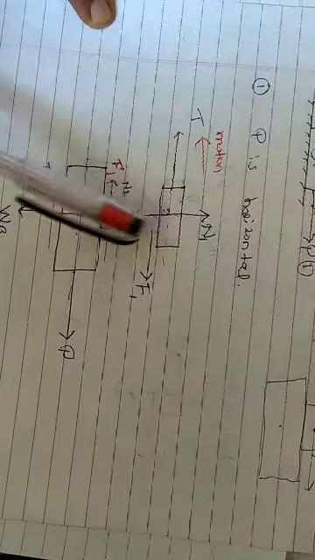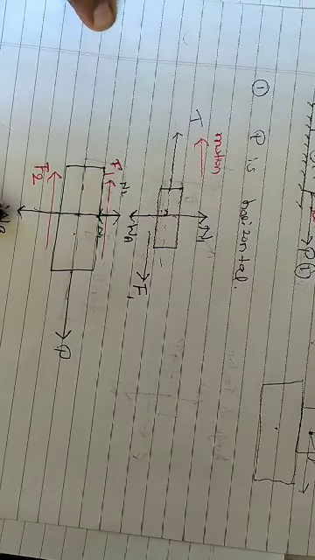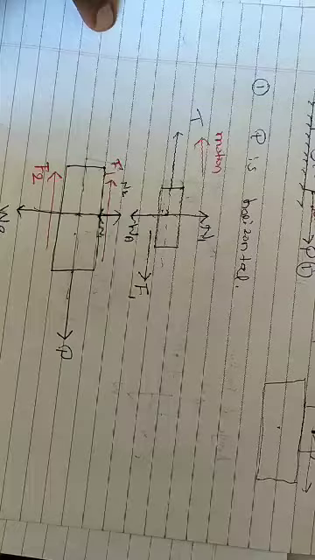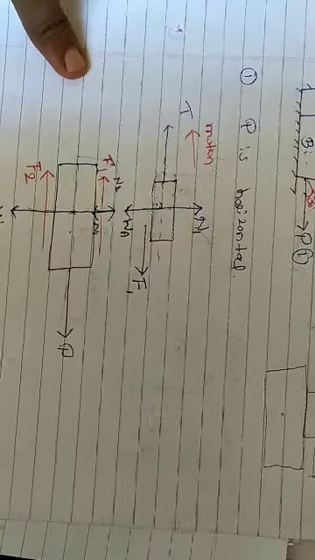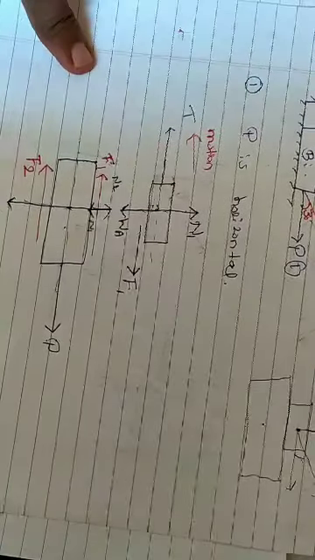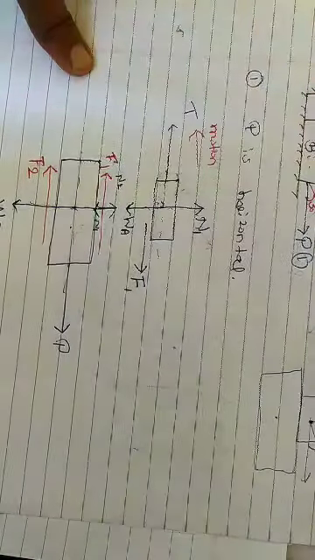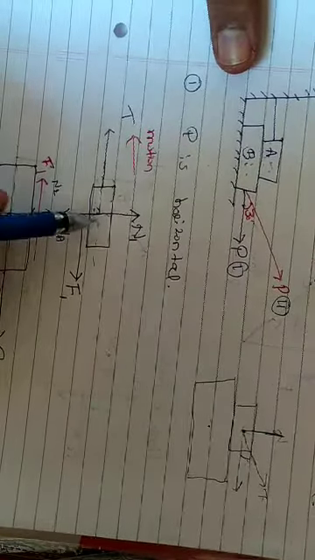So P, F1, F2, W, N2 acting vertically upwards, N1 acting vertically downwards, because the summation of vertical forces which is acting on body A will be transferred to body B, okay. So this is the free body diagram. Now first we'll consider body A and write the equation, okay.